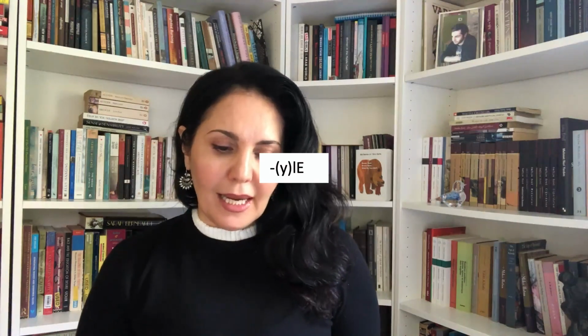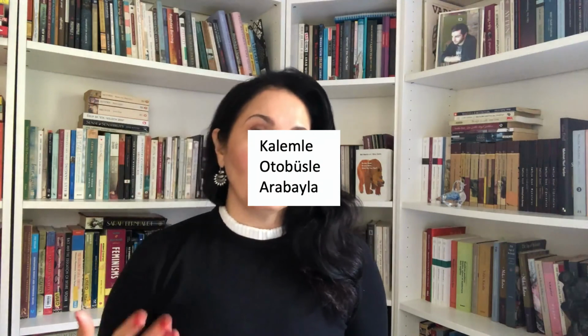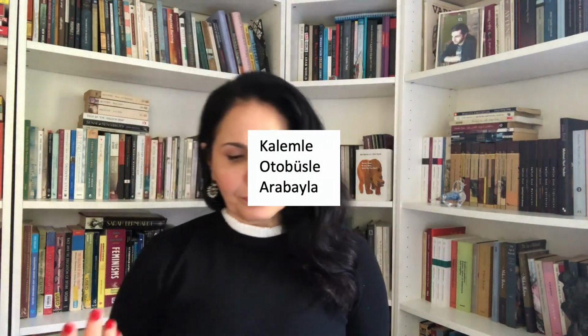Our final case today is the commutative or instrumental case. It is le with the ye buffer again. And it denotes the meaning of by or with. And we usually use it for the things that we use to perform an action. For instance, kalemle, otobüsle, arabayla.